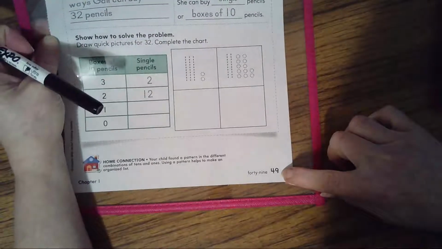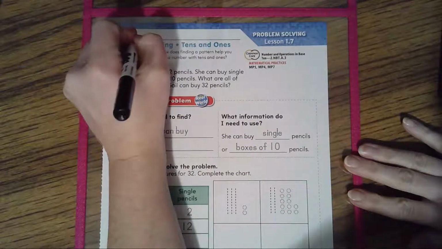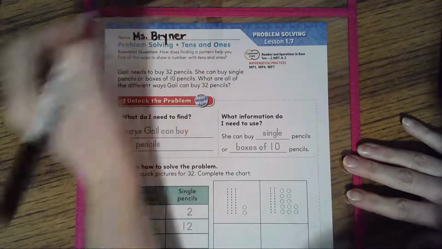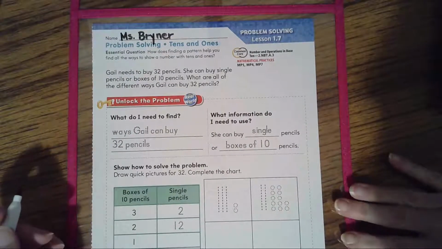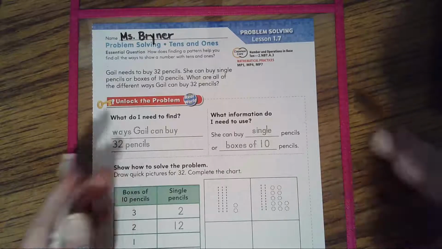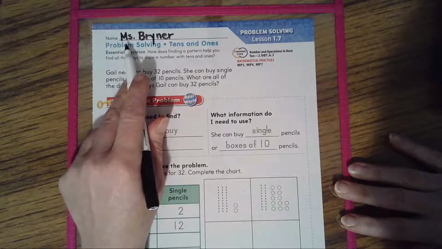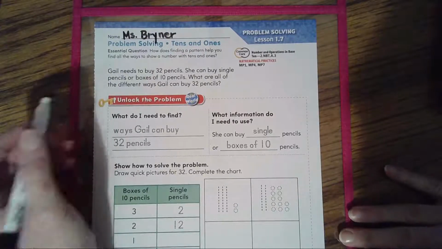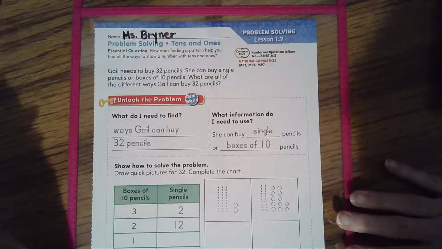It is page 49. Okay, so go ahead and get that out. Please make sure your name is on your paper. That's really hard for me when you don't put your name on your paper and I'm at home trying to correct things and I don't know who it belongs to and I can't have you come check. So please put your name on your paper. And we'll also do some clues during this lesson to make sure that you are listening. So watch for those clues, okay?